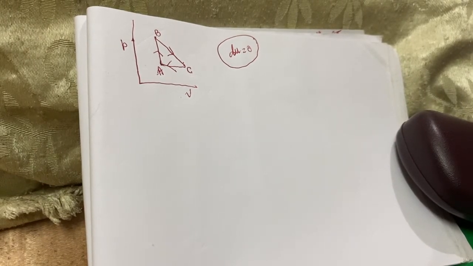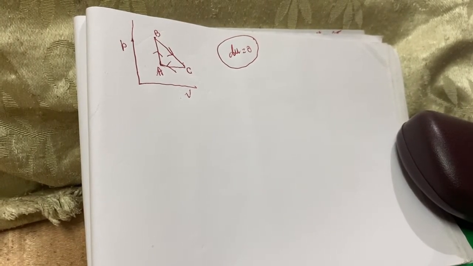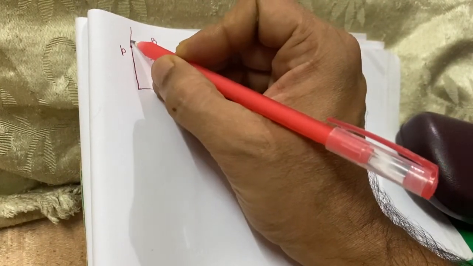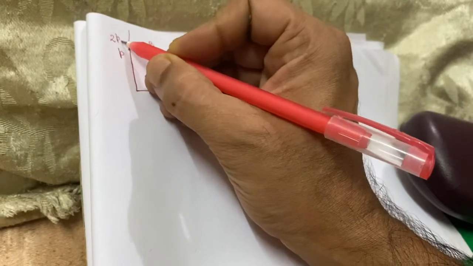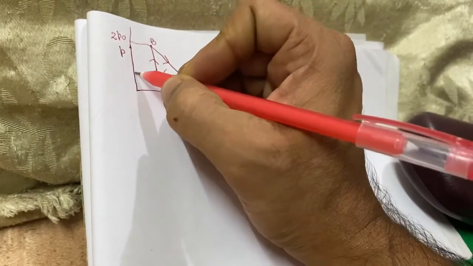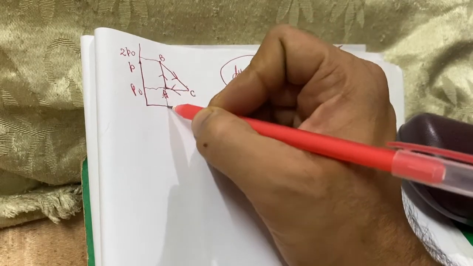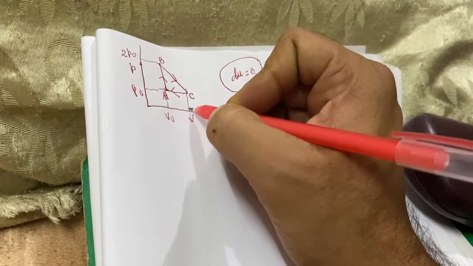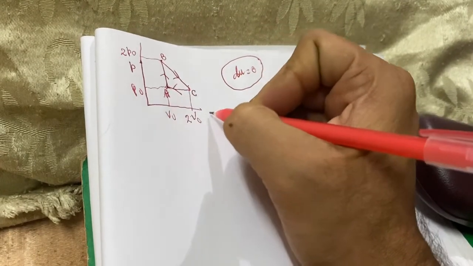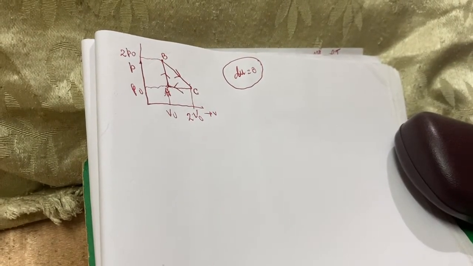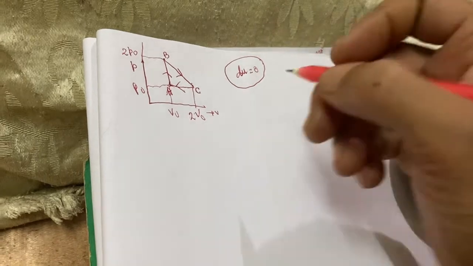Then what is the heat exchanged during the process? Suppose this is twice P0, this is P0, and the initial volume is V0, and at the point C the volume is 2V0. So you have to calculate dq.